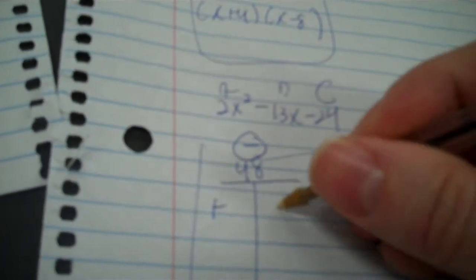2x to the power 2 minus 13x minus 24. GCF would be 1, so I make my table. 2 times negative 24 would be negative 48. Positive times a negative, we're trying to add to get to negative 13. So 3 and 16 is it.